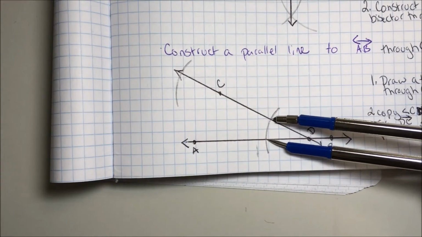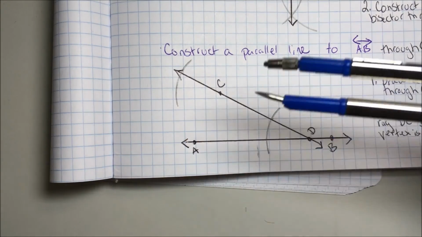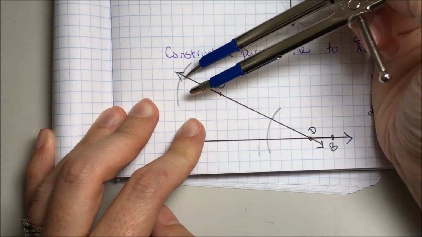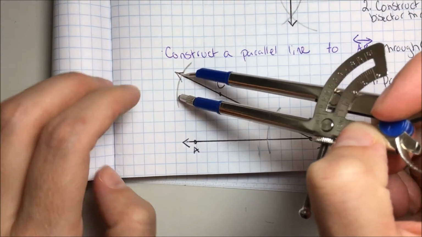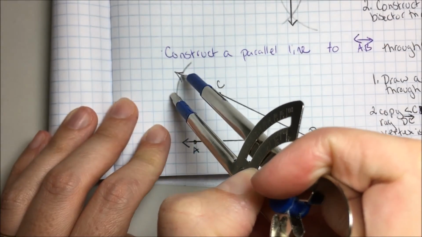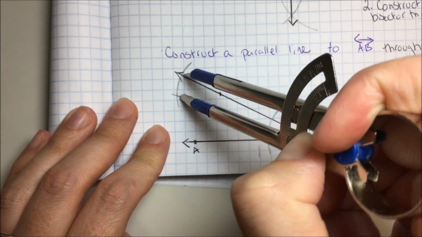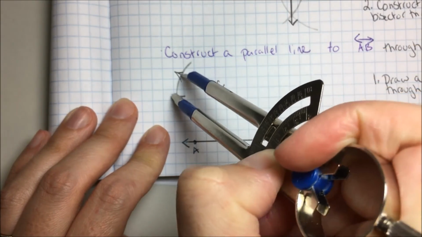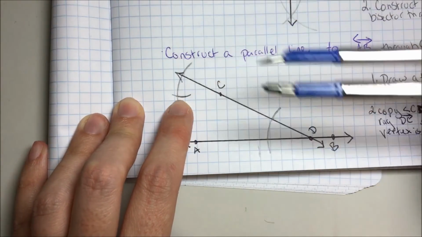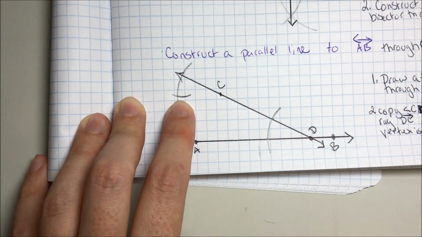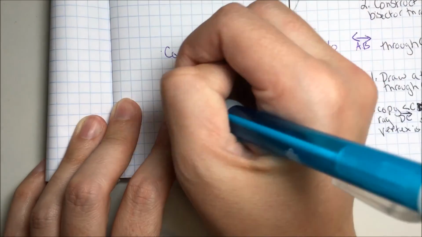All right, so I measured from these two intersections with my compass, and then I'm going to make the same arc with the intersection of this arc and the transversal. And I'm going to do it on the bottom side of the arc that I made before, because I want it to line up with C. Because C is where I want to put my parallel line.